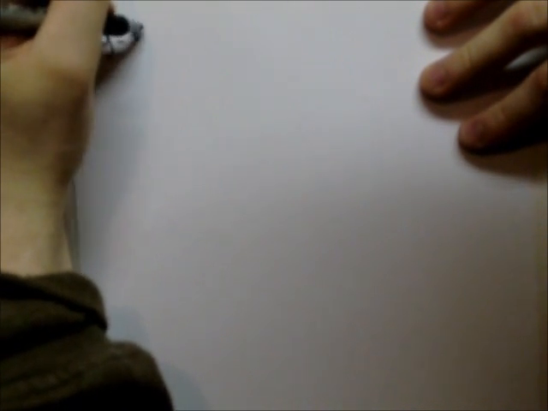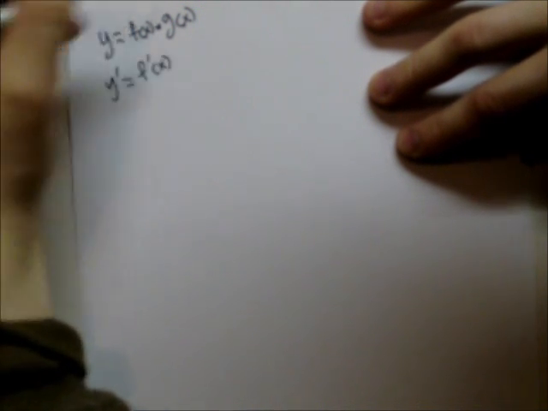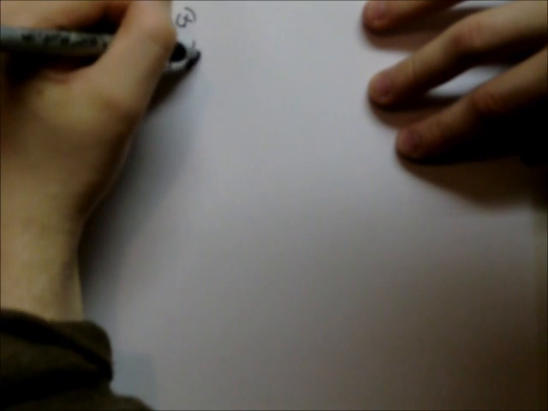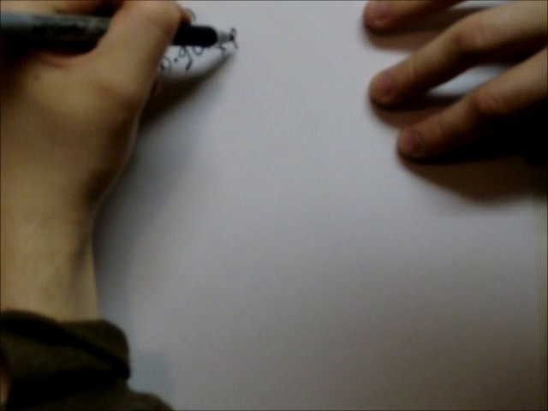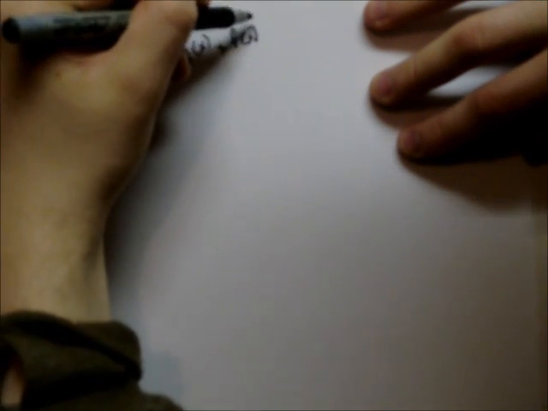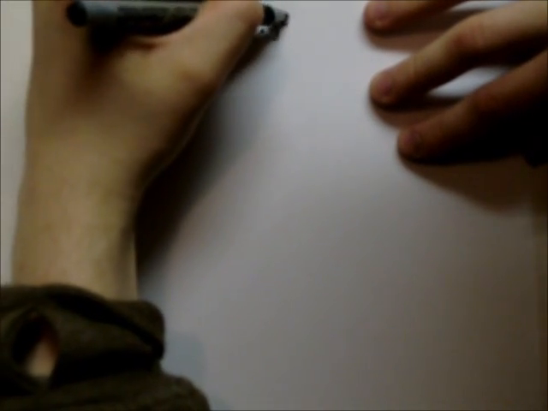So y equals f of x times g of x. Basically, to take the derivative of this, you go y prime equals f prime of x times g of x plus f of x times g prime of x.